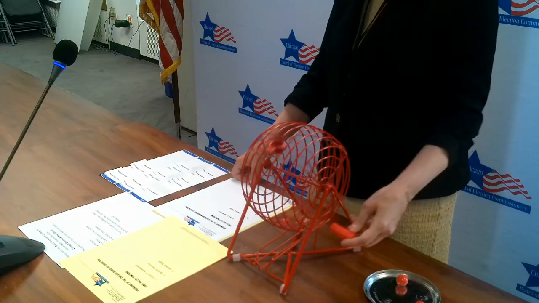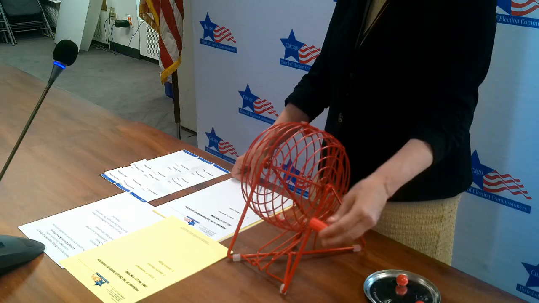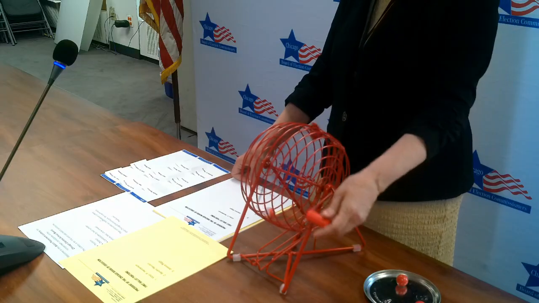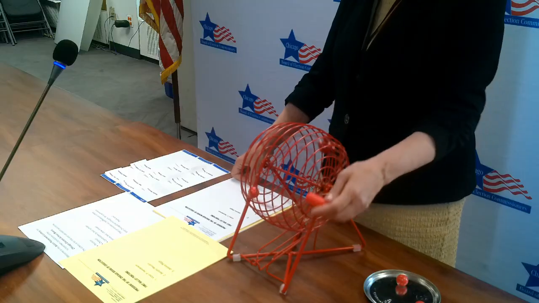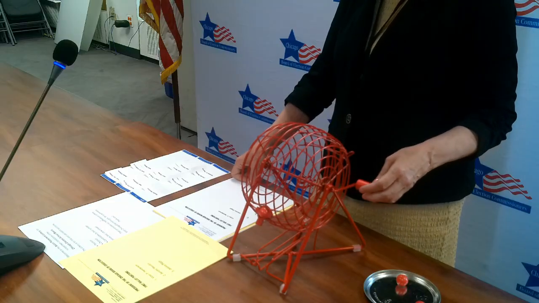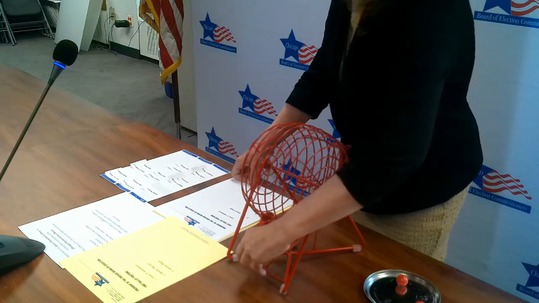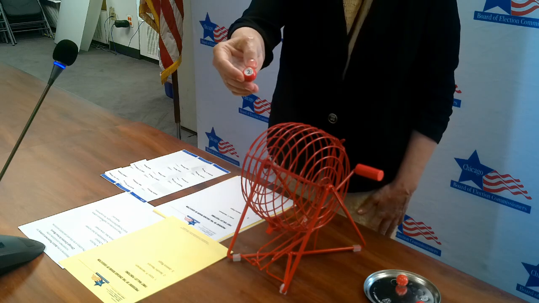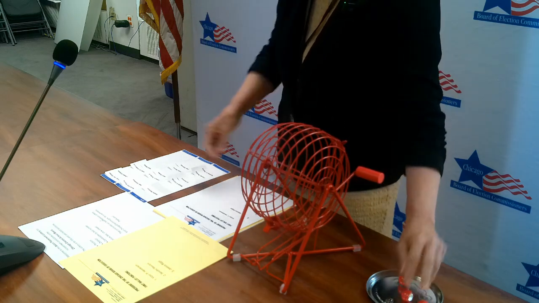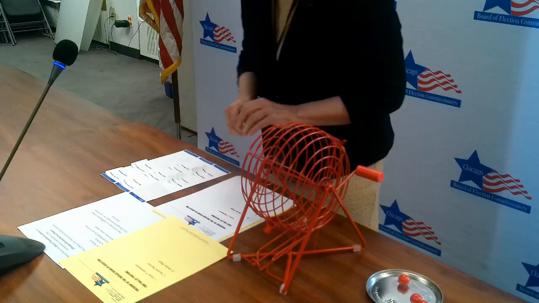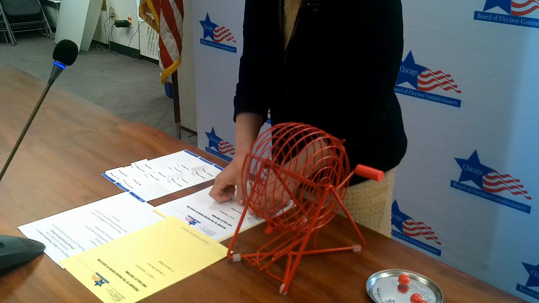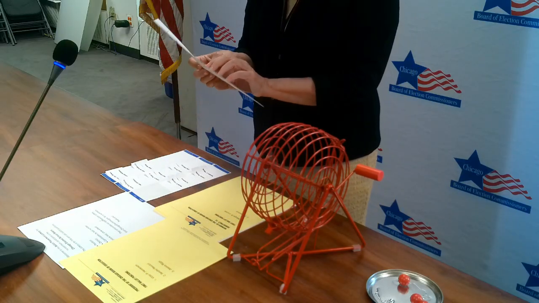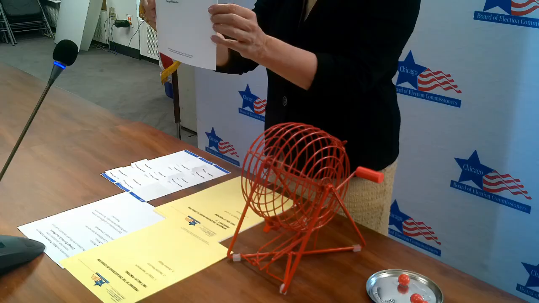And the last ball? And ball number 2 represents Senthil Revaluri, and he will be in position number 3 on the ballot. So here we have the ballot positions for the president of the Chicago Board of Education.